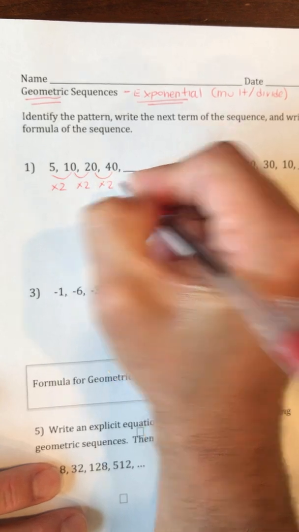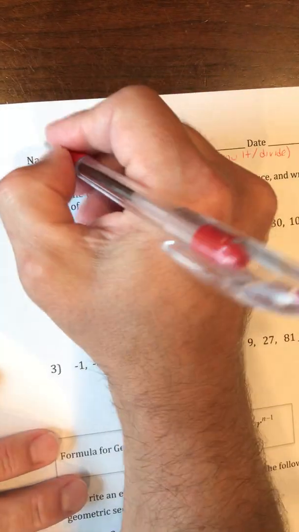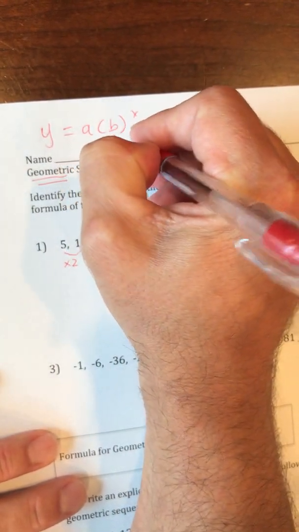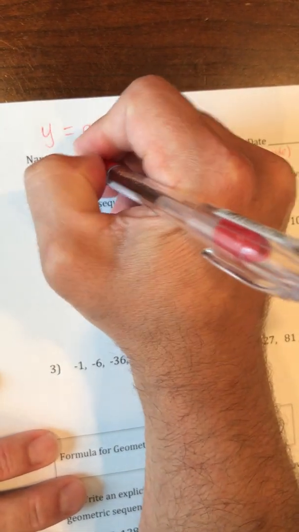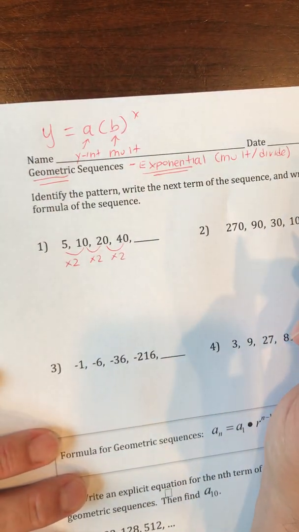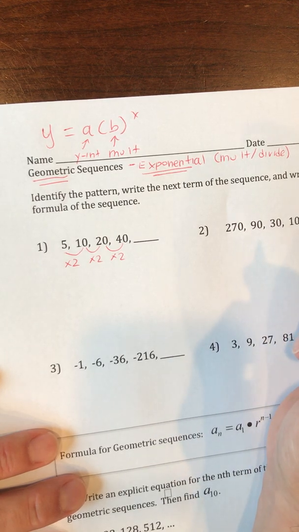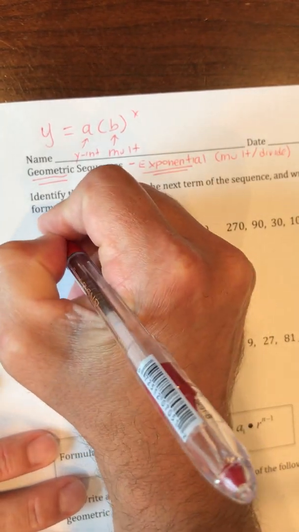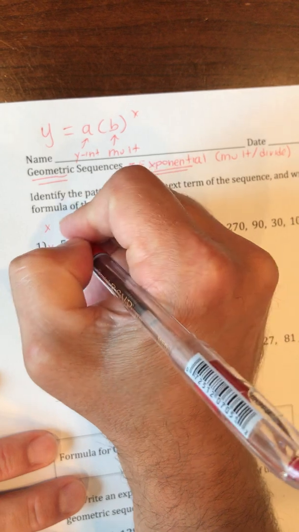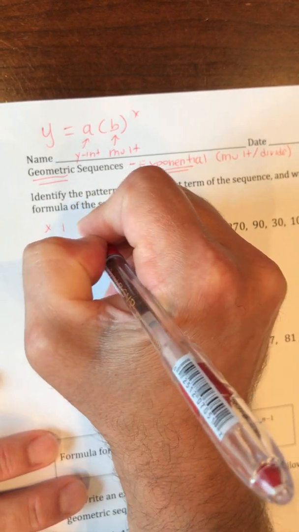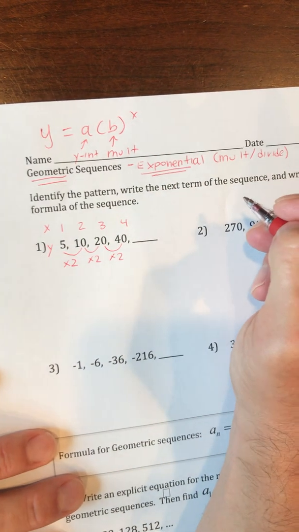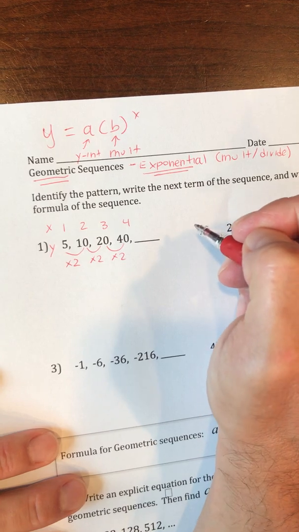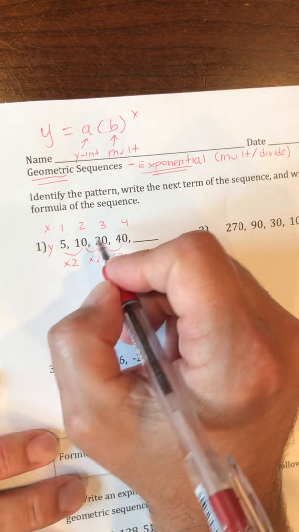All right? And if you remember exponentials, remember it's y equals a times b to the x, where b is what you're multiplying by, and a is your y-intercept. Now here's the problem. When you're looking at sequences, remember this would be the y values. The x values would be starting with the first term, the second term, the third term, the fourth term. It's easier to work with the formula that I'm going to show you than to try to work backwards.